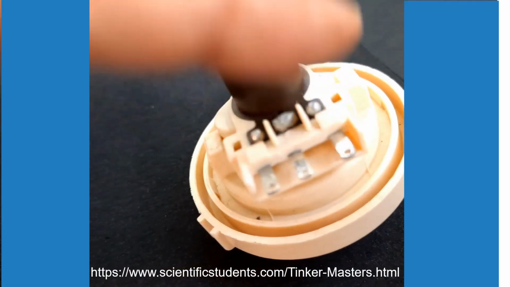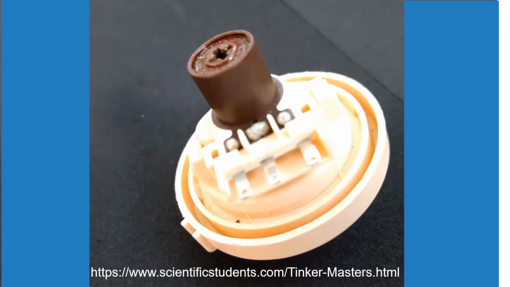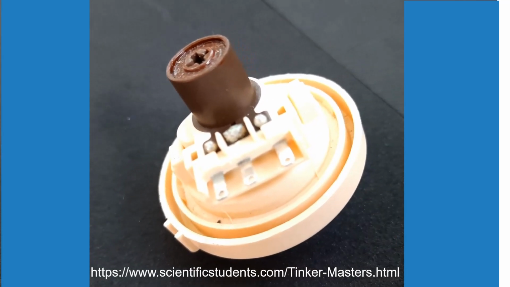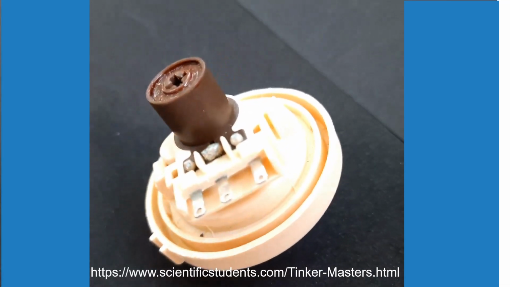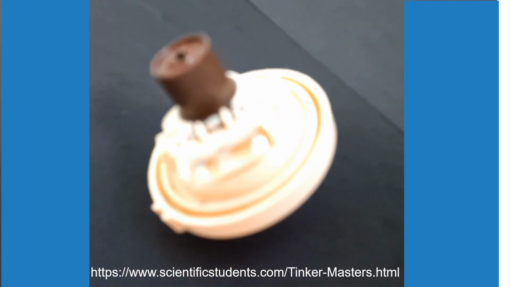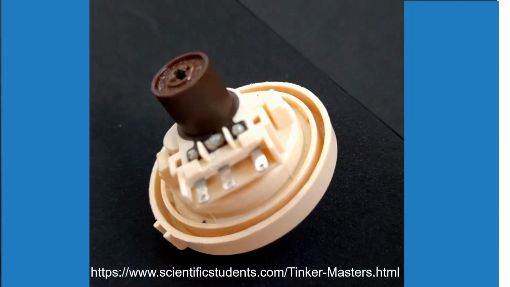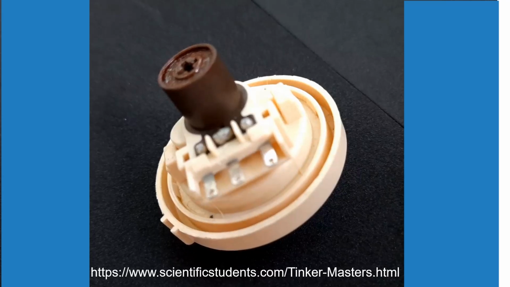Let me resolder these joints also, so that if there is any loose connection inside, that will also be fixed. Let's see, let's explore, let's tinker everything. Okay, let's tinker.